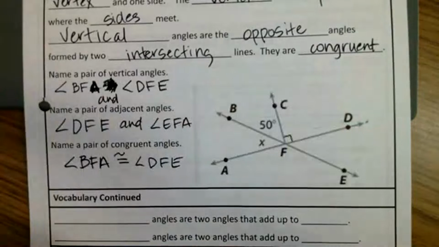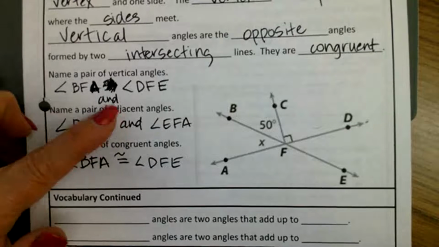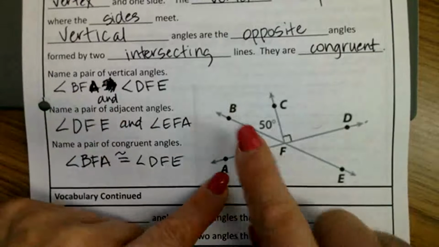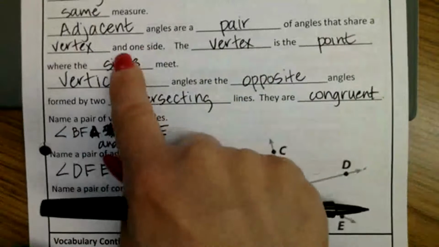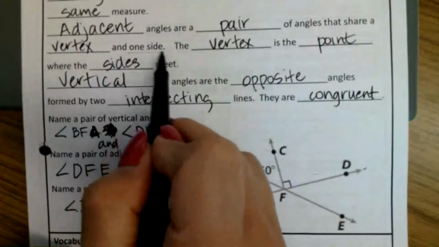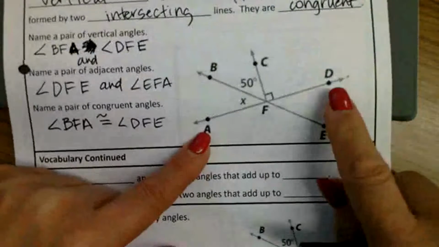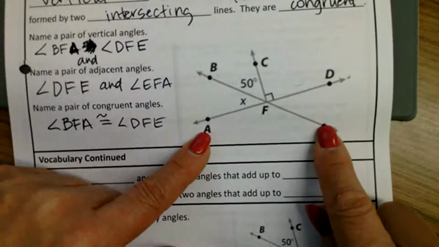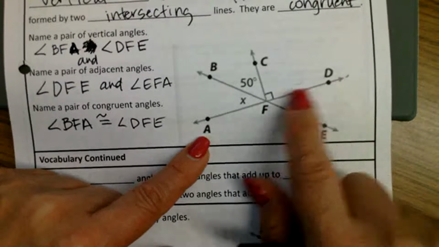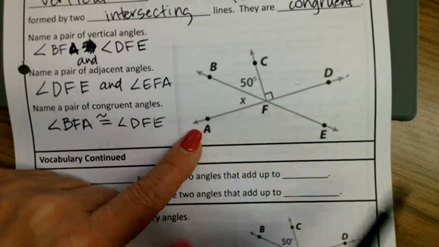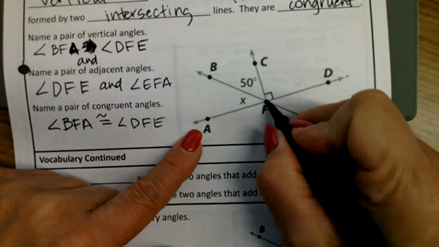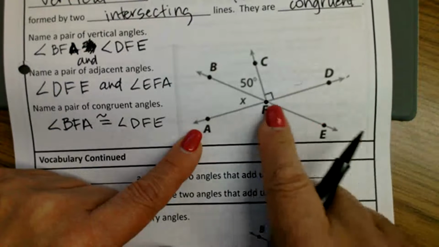Okay, let's talk about the difference between adjacent and vertical. So the definition of adjacent says that a pair of angles that share a vertex and one side, that's critical. So you see that DFE and EFA, they have F, the same vertex F, but they also share this side.